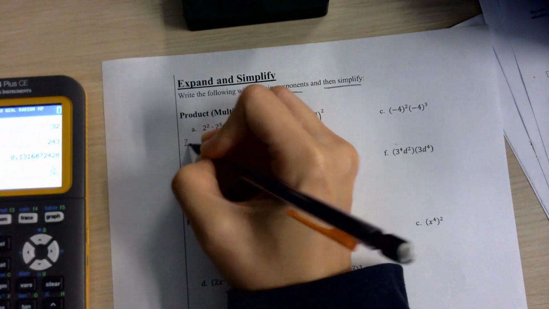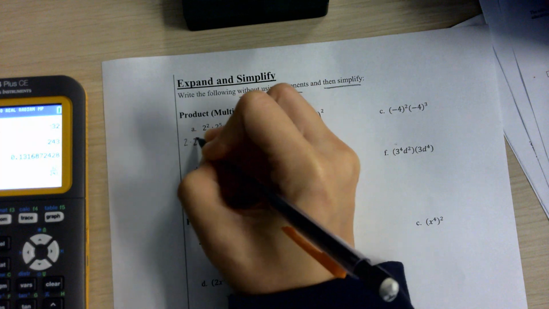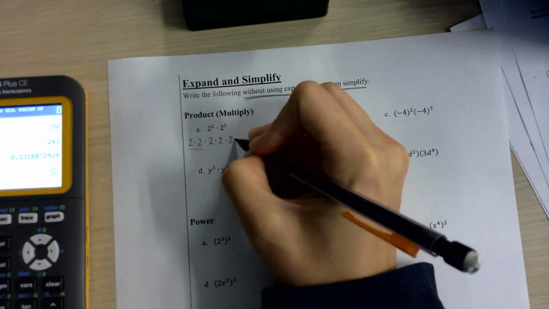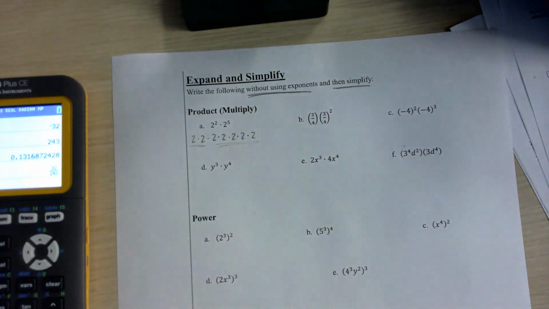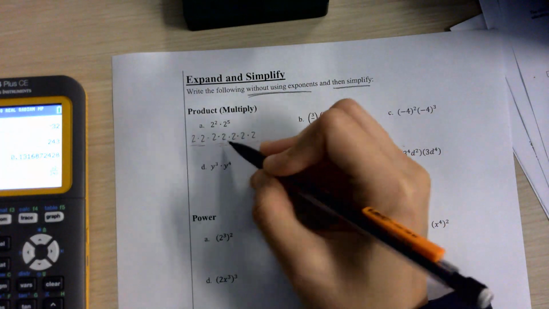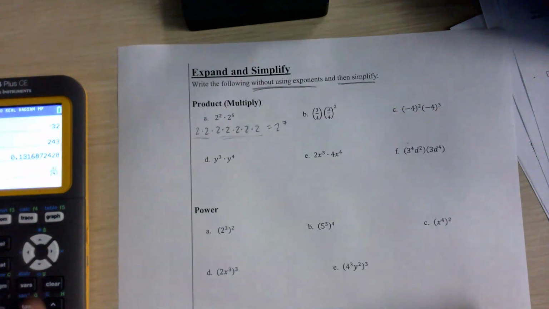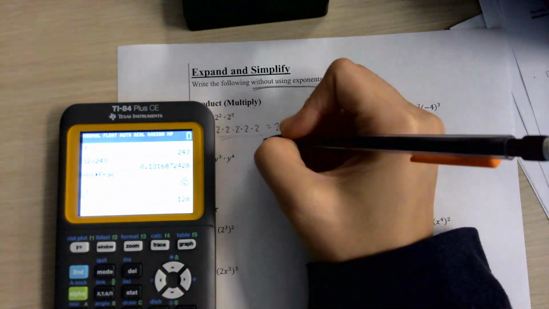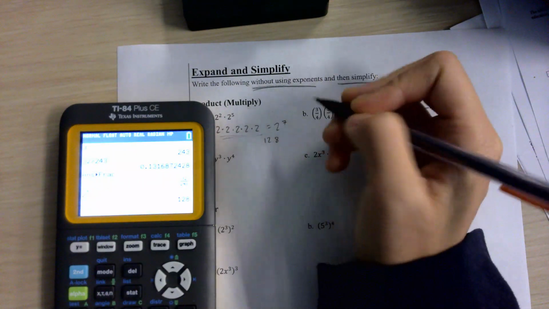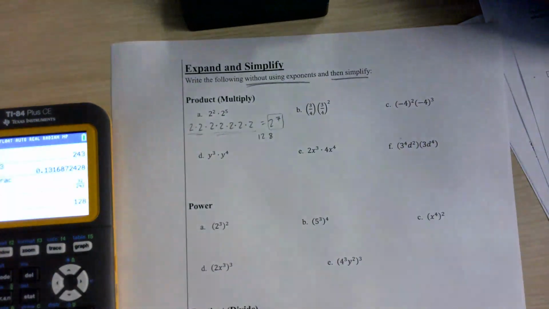So if we do 2 times 2 times 2 times 2, so this is the first 2. 2, 2, 2. This is the 5. We can see that it's just 2 to the power of 7. And then 2 to the power of 7, we're going to use our calculator, is 128. But we want to write it like 2 to the power of 7.